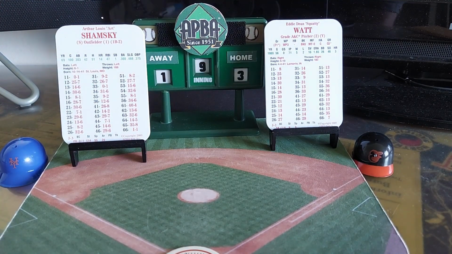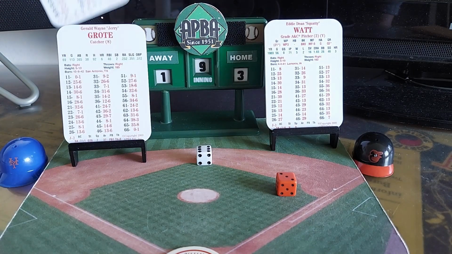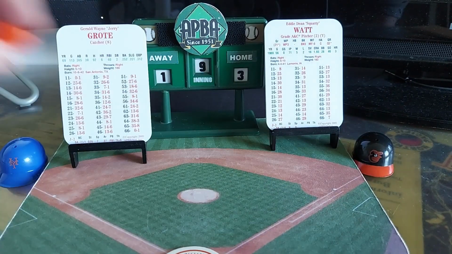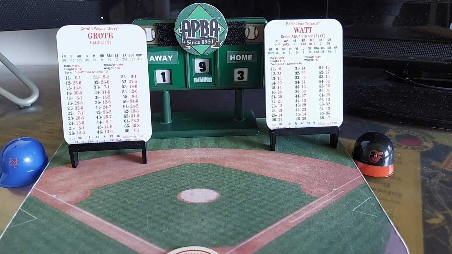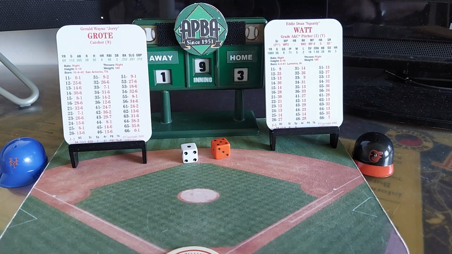Art Shamsky leads off for New York in the top of the 9th. He rolls a 3-6, which is a ground ball to first baseman Boog Powell, who fields it and steps on first by himself. One out. Jerry Grote. Watt is an AC pitcher. He's a plus one, so that doesn't change his pitching grade. 5-1 is a 9. Jerry Grote strikes out, caught looking.